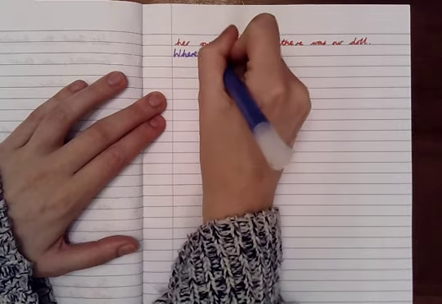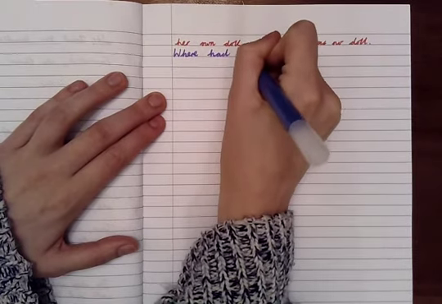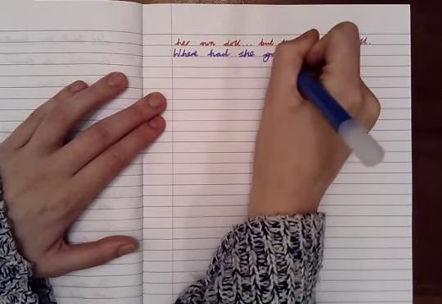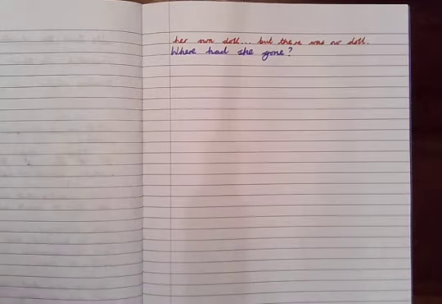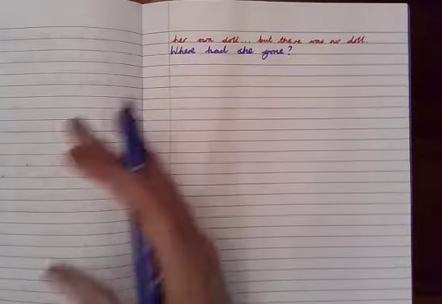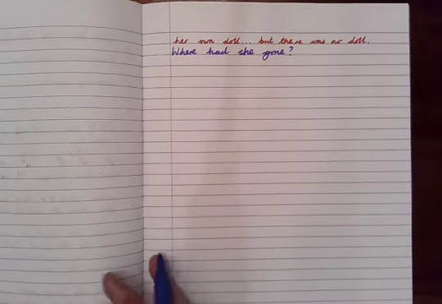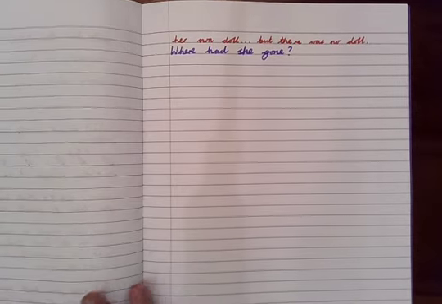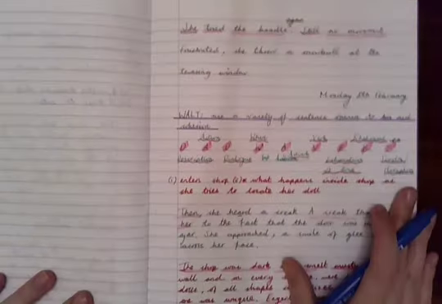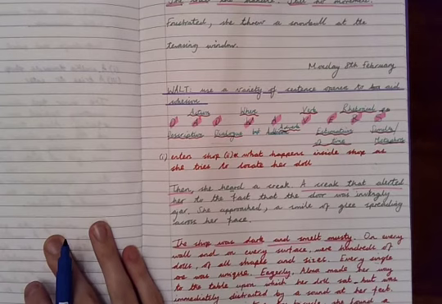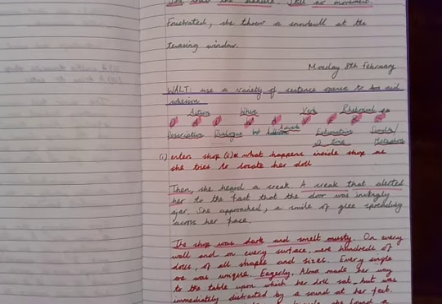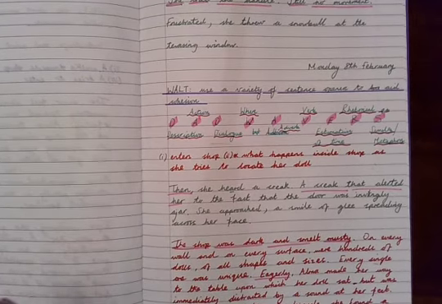Add that in at the end. And then at that point, if I've written this paragraph effectively, I want the reader to be thinking, where on earth has she gone? I need to read on. I'm desperate to find out more. Okay, so that is today's paragraph. It's a really important one because it builds us up to our finale tomorrow.